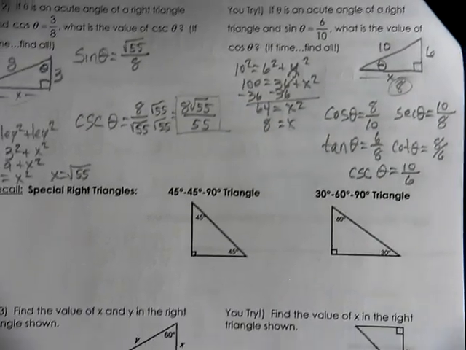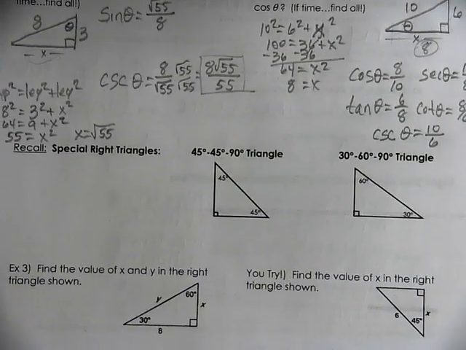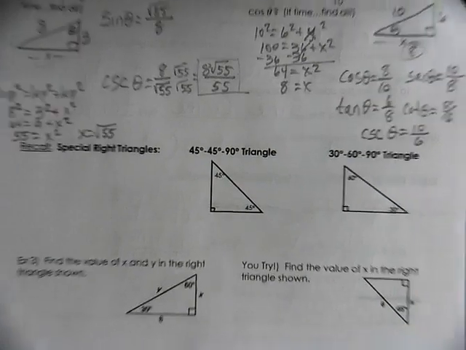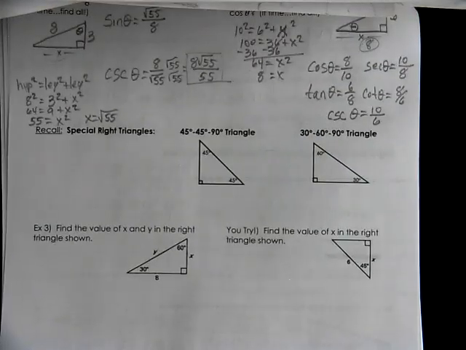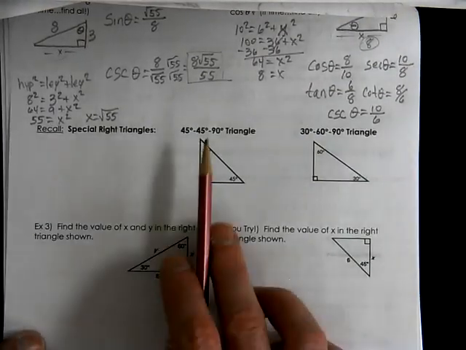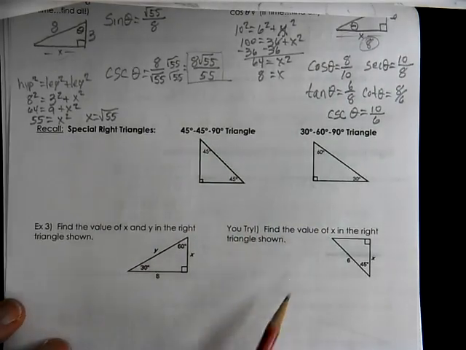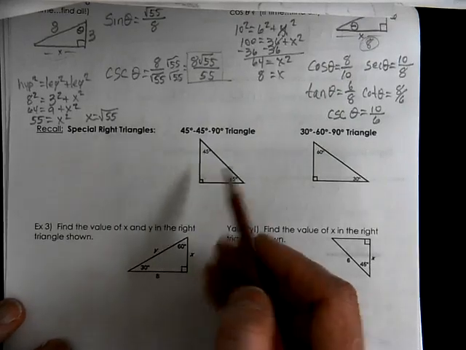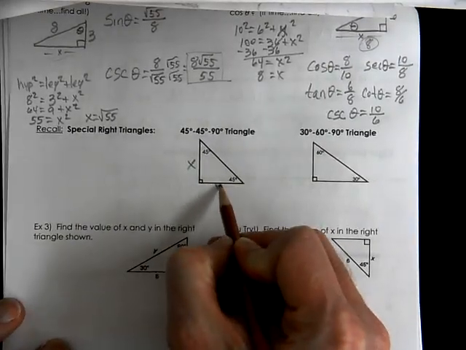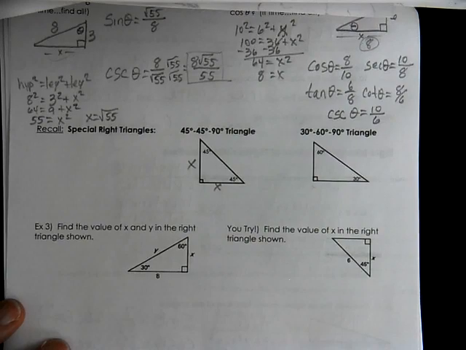Last thing to work on here. As we move more into some other trig topics, having a knowledge about a 45-45-90 triangle and a 30-60-90 triangle is going to be very helpful. In a 45-45-90 triangle, we have two legs that are the same length.